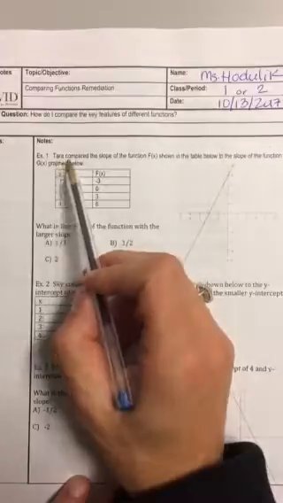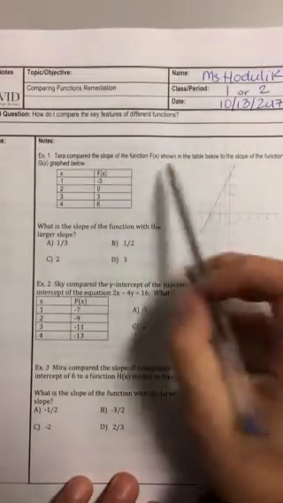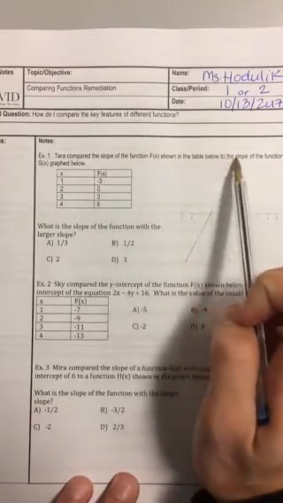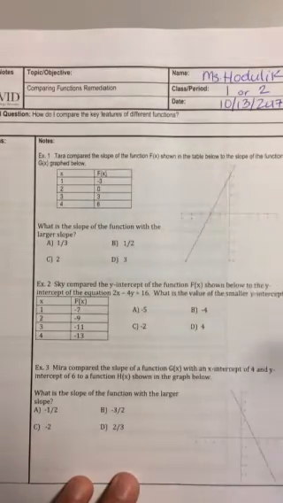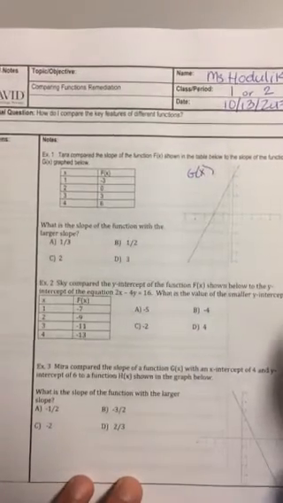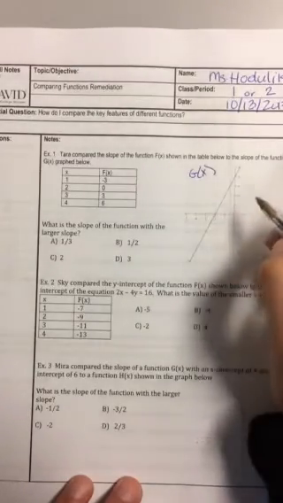Alright, example 1. Let's say we have Tara comparing the slopes of two different functions. Function f of x, as displayed in this table, and she wants to compare that to the slope of g of x right here. Well, in order for me to compare slopes, I need to know the slopes of both of them. So I'm going to find the slope of g first.